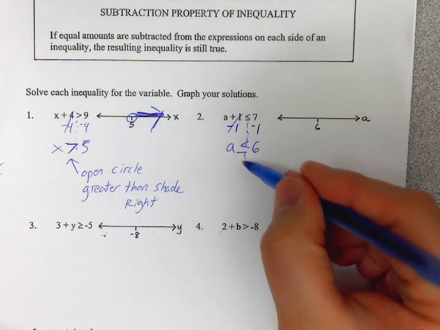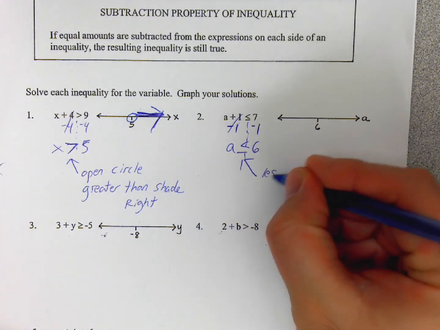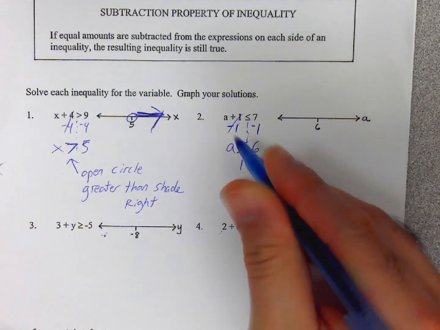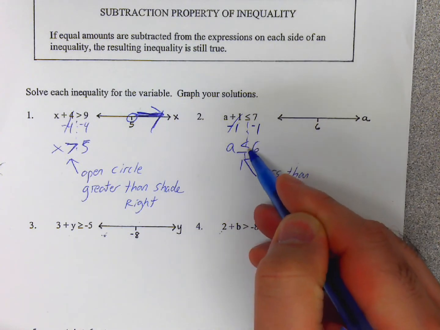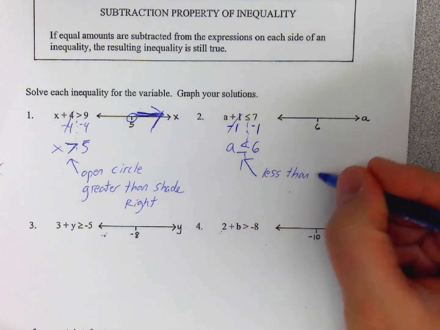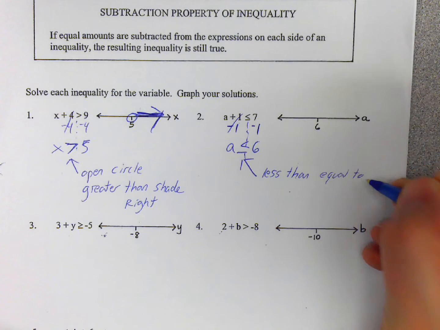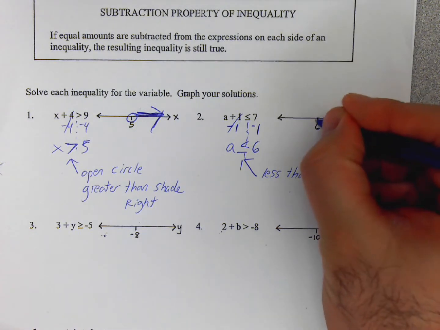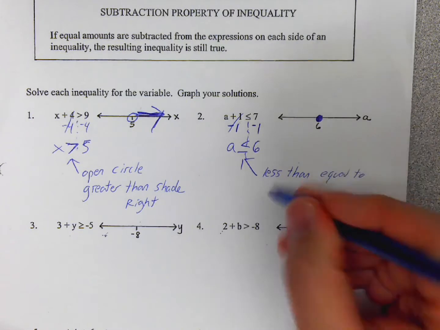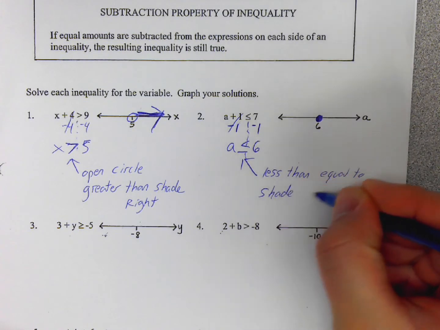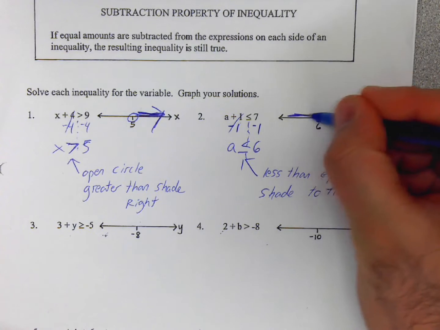Good. So if you look here, that's a less than or equal to, right? Less than, because that little tiny part's pointing towards the a. A is less than or equal to 6. All right, so I'm going to draw a solid dot because there's an equal to at 6. And the less than, shade to the left. All right?